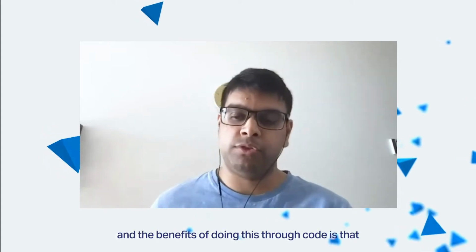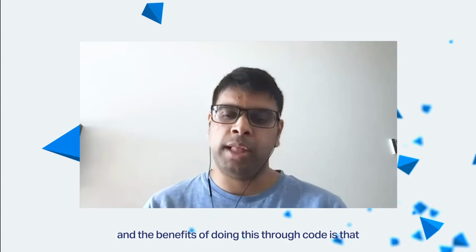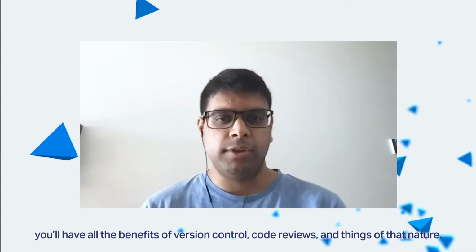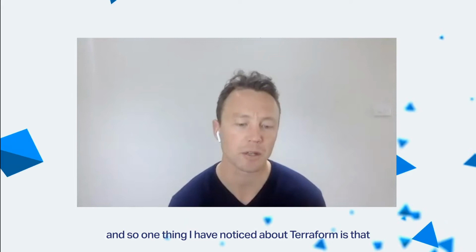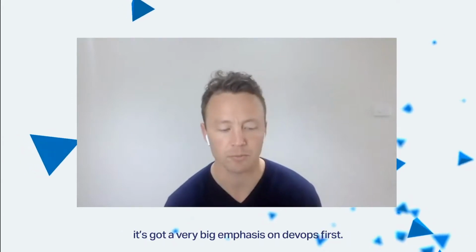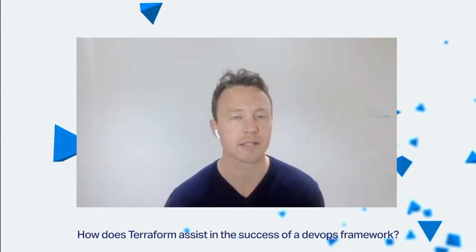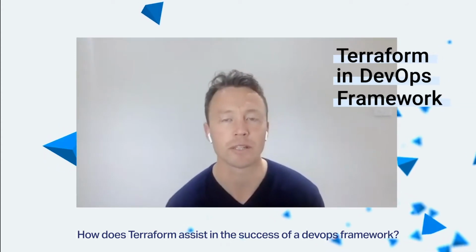And the benefits of doing this through code is that you'll have all the benefits of version control, code reviews, and things of that nature. Okay, that makes a lot of sense. And so one thing that I've noticed about Terraform is that it's got a very big emphasis on DevOps first. How does Terraform assist in the success of a DevOps framework?